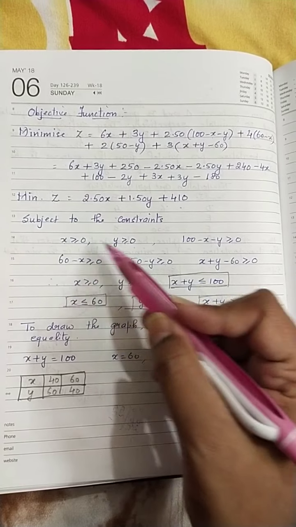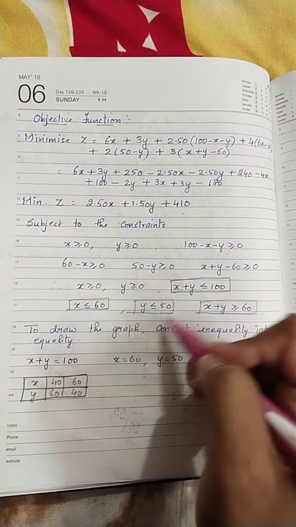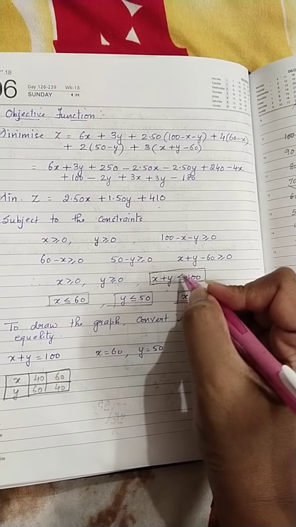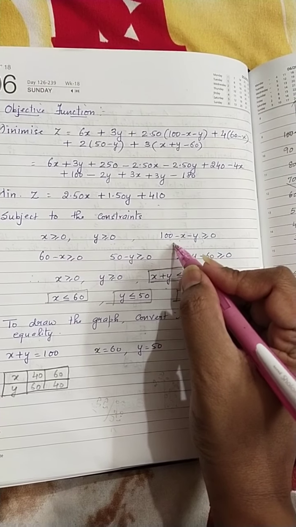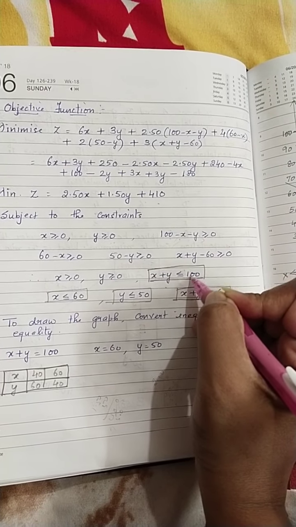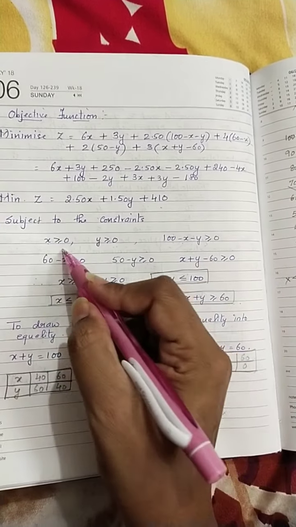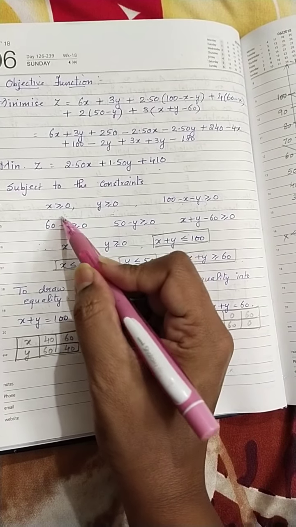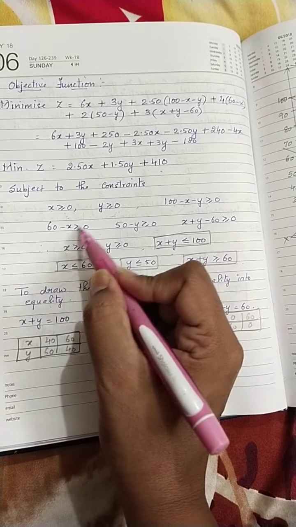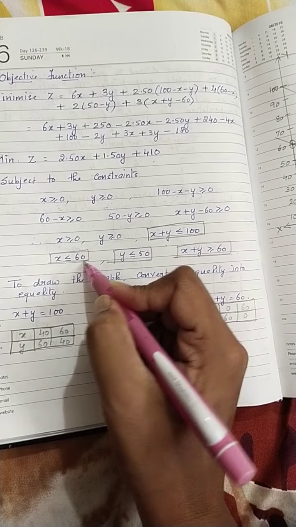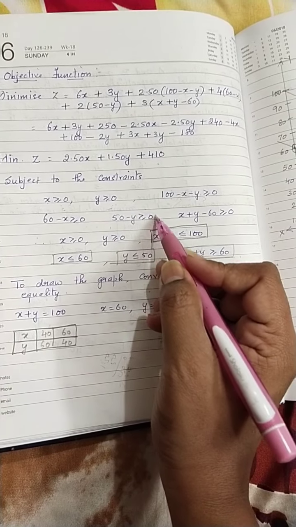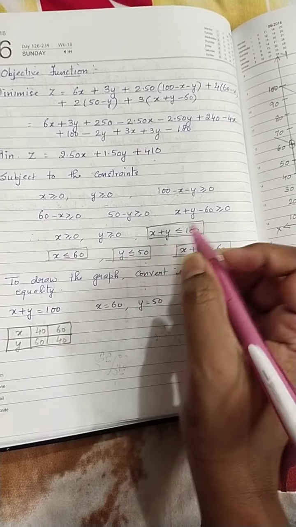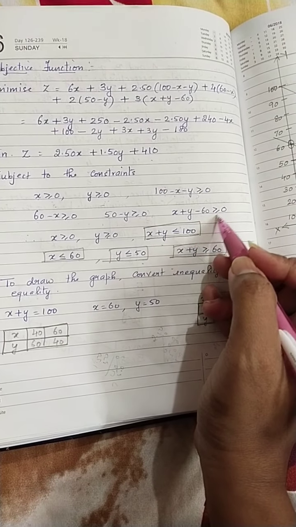Now if you see here, x greater than or equal to 0, y greater than or equal to 0. For 100 minus x minus y greater than or equal to 0, bring minus x minus y on the other side, it will become x plus y, which I have rearranged as less than or equal to 100. So x plus y less than or equal to 100. These will be termed as non-negativity constraints, you can consider. Now 60 minus x greater than or equal to 0, bring that x on the other side, so 60 greater than or equal to x, or x less than or equal to 60. Similarly, 50 minus y greater than or equal to 0, bring that y on the other side, so y less than or equal to 50, and x plus y minus 60 greater than or equal to 0.